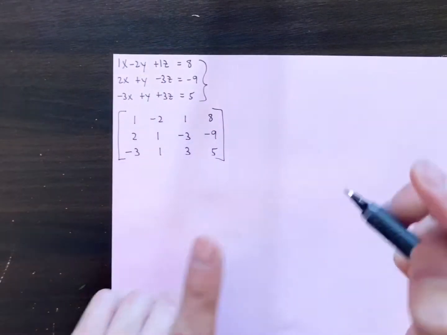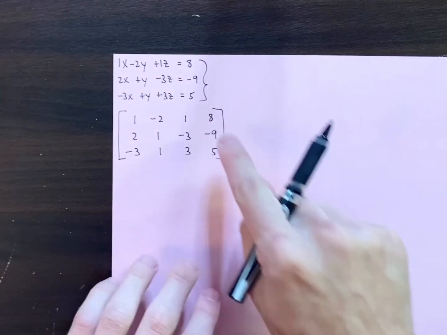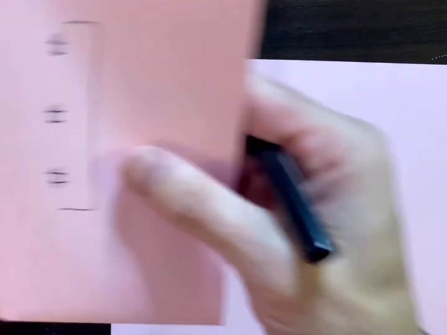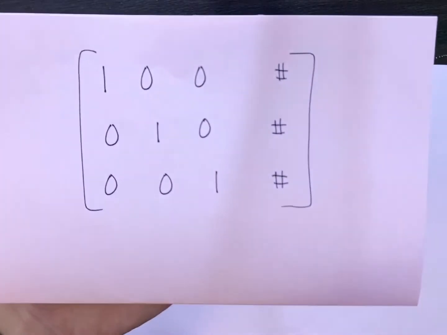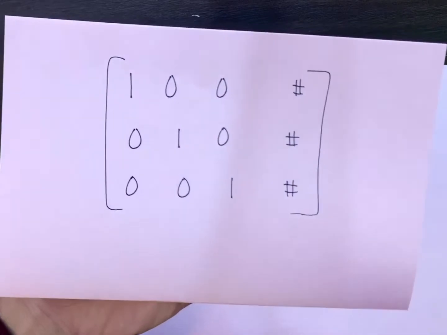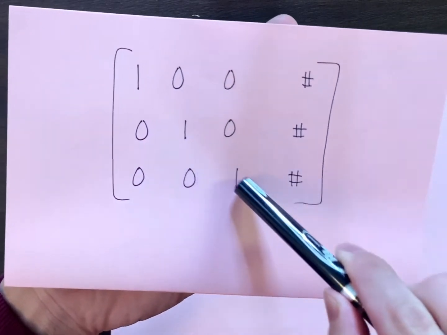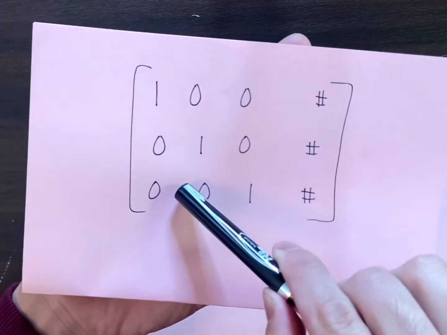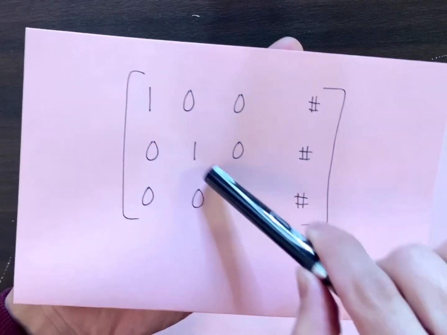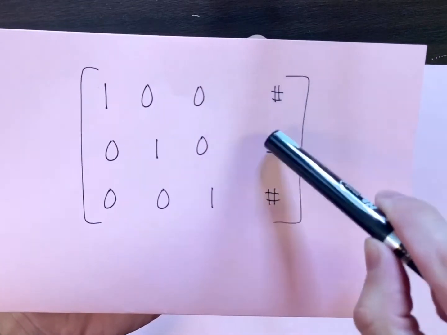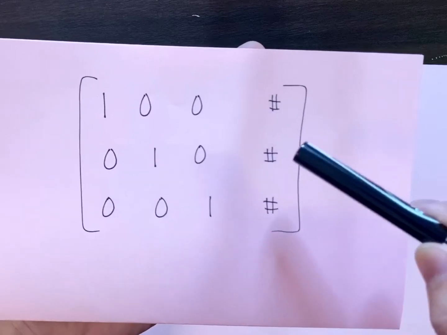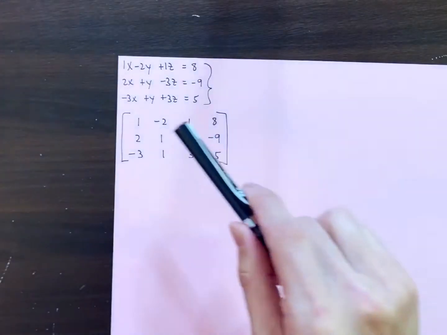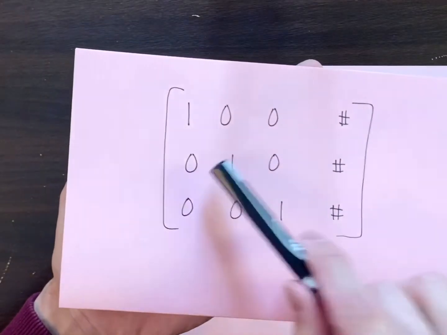It's fine. Now, I know that I'm finished when this matrix looks like this. You see, this is what we call reduced row echelon form. We have a diagonal of 1s, and we have 0s below and 0s above that diagonal. And these numbers here will constitute the answer. So I need this to look like this, and I'm done.